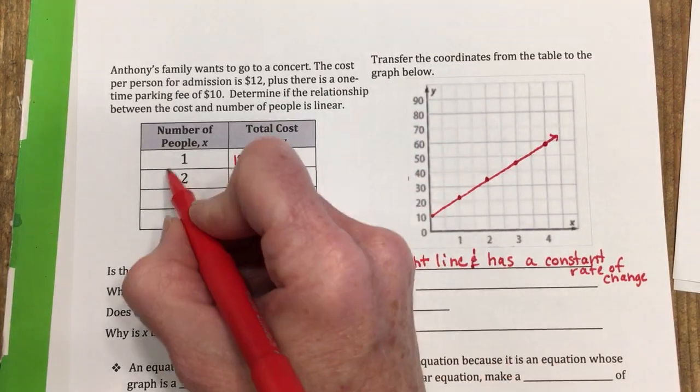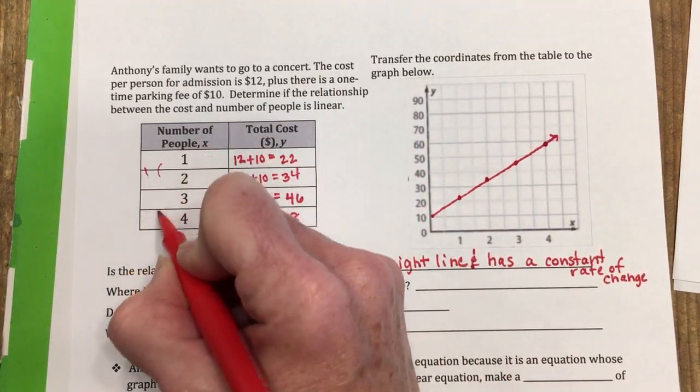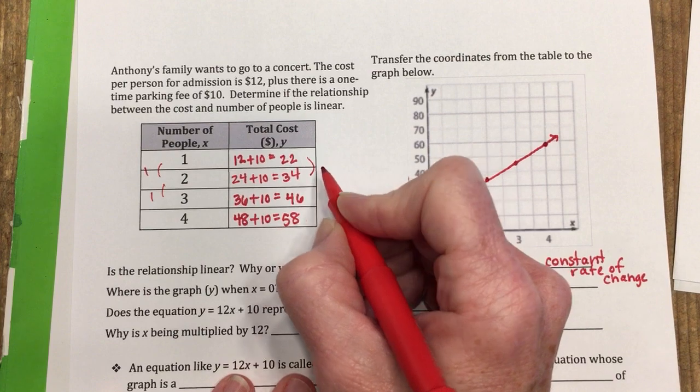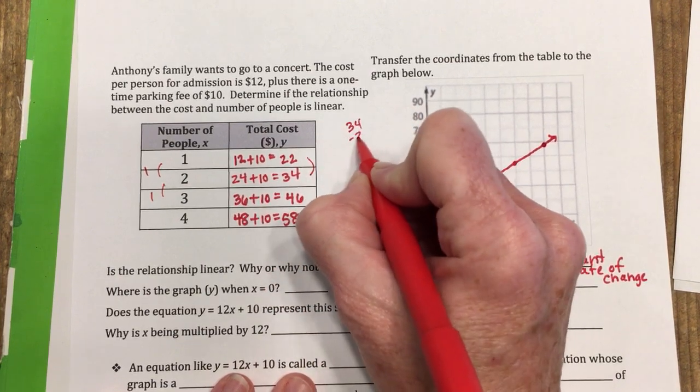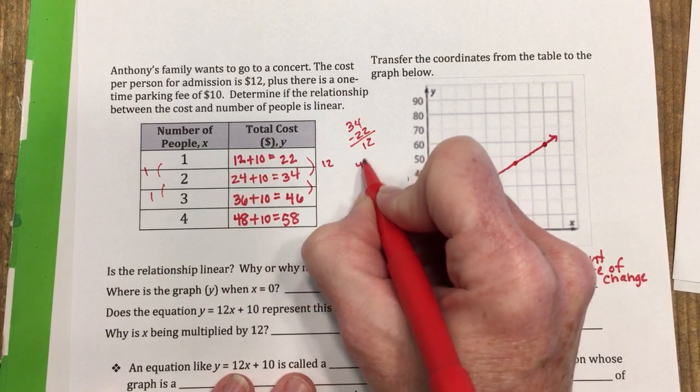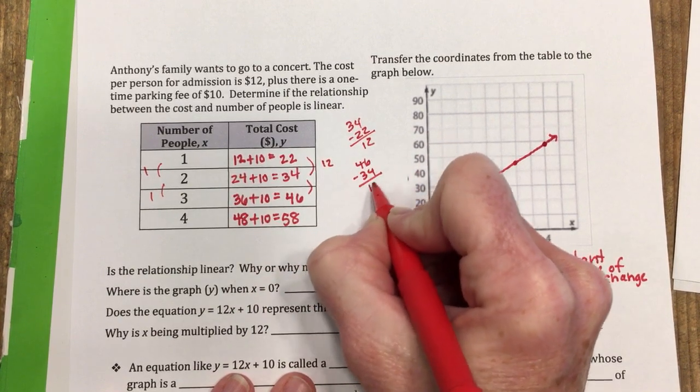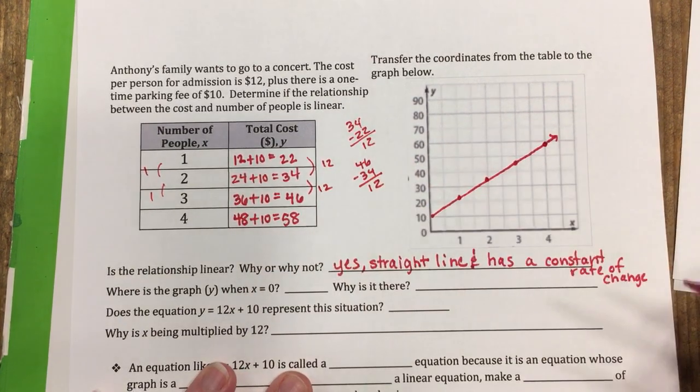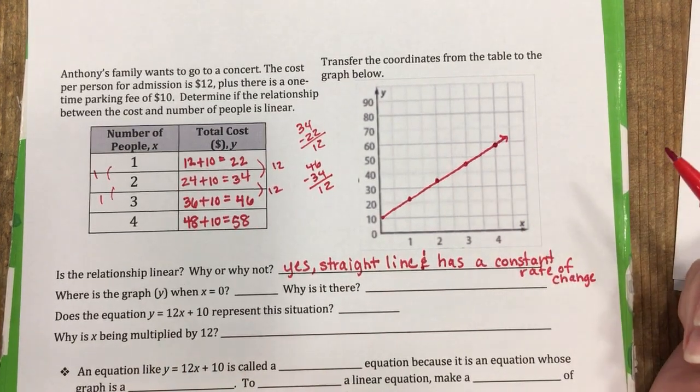So we could go back and look. The difference between 1 and 2 is 1, 2 and 3 is 1. The difference over here, if I do 34 minus 22, you get 12. If I do here, 46 minus 34, I get 12. So I can see that there was a constant rate of change, so my graph is good.